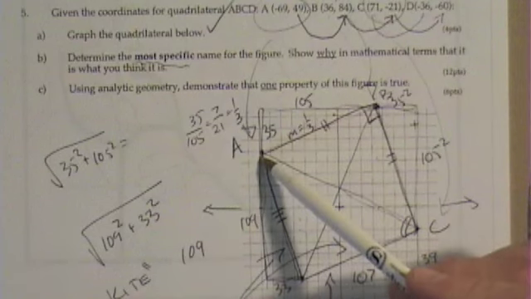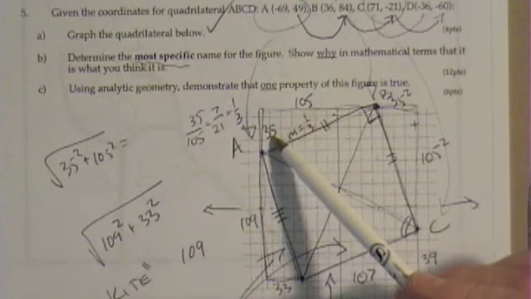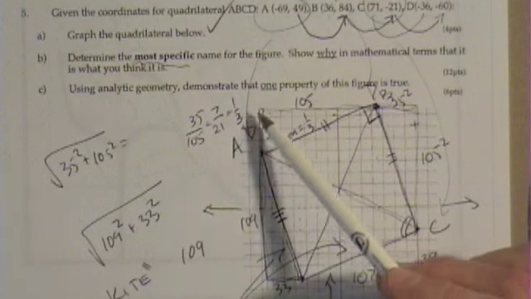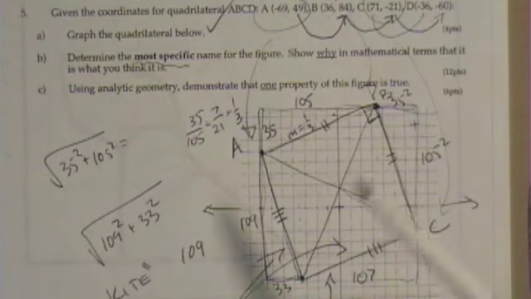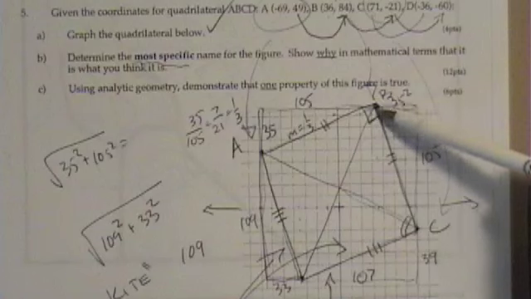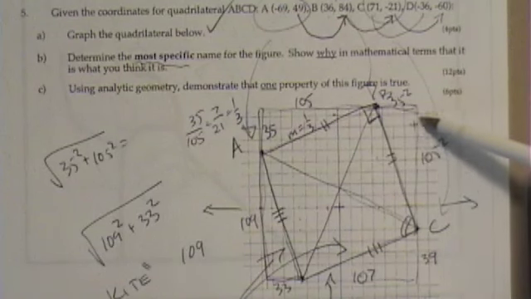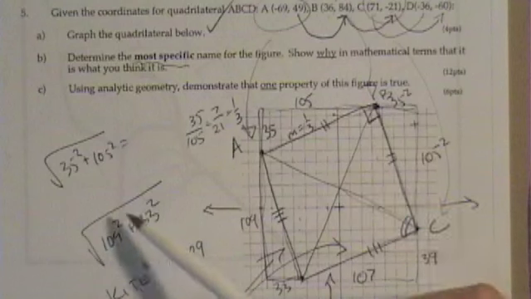The distance then, that length, is 35 squared plus 105 squared, square rooted, and you can find that on a calculator. I didn't even bother to do that because when you do this one, you'll see this one's over 35 and down 105, so it's the exact same number.